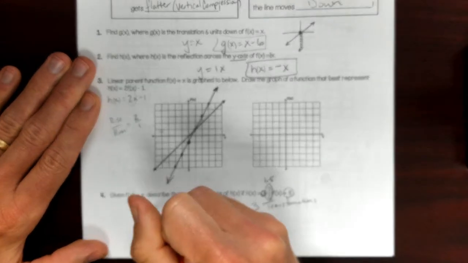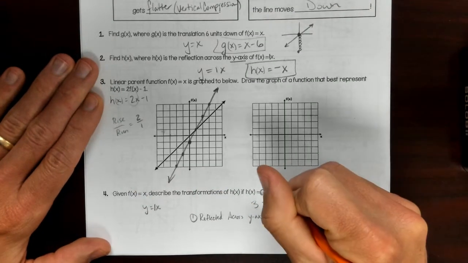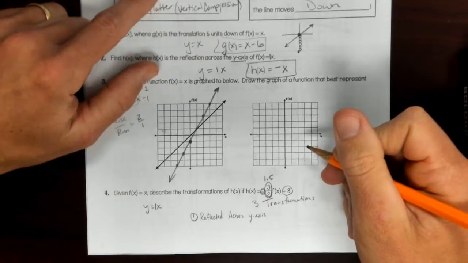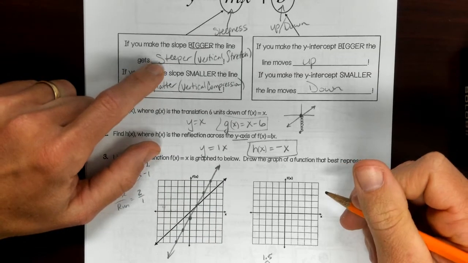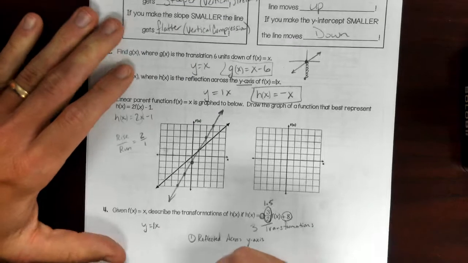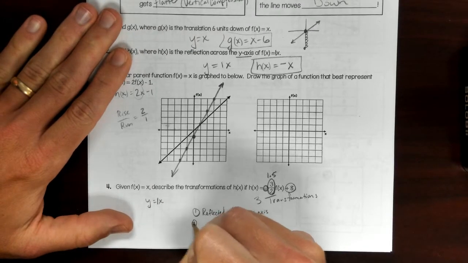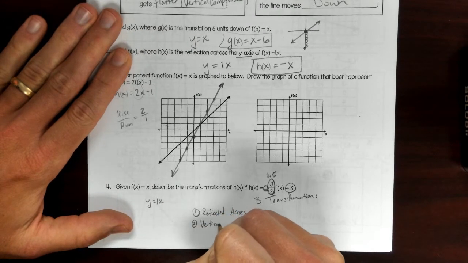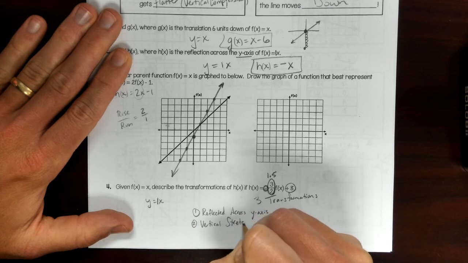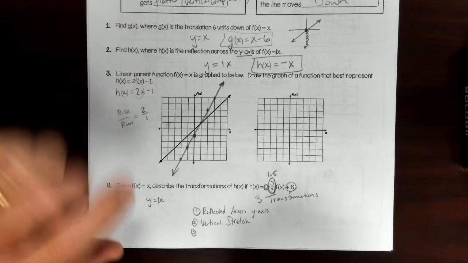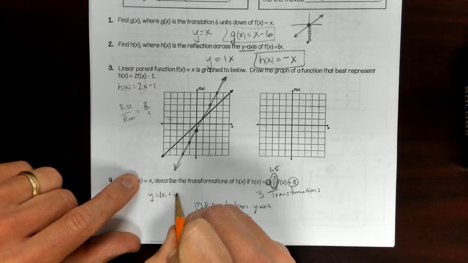Now, the slope changed from a 1 to 1.5. So the slope got bigger. The slope gets bigger, it's a vertical stretch. So the second transformation, vertical stretch.